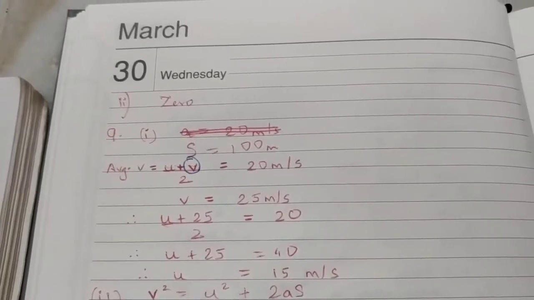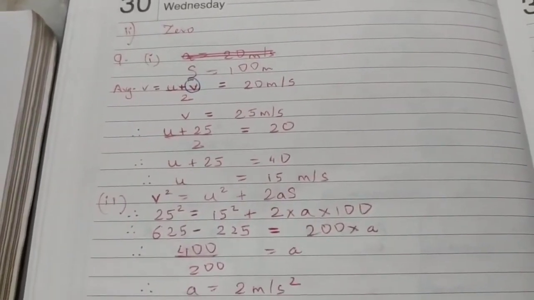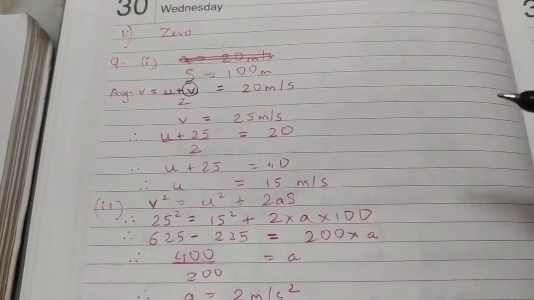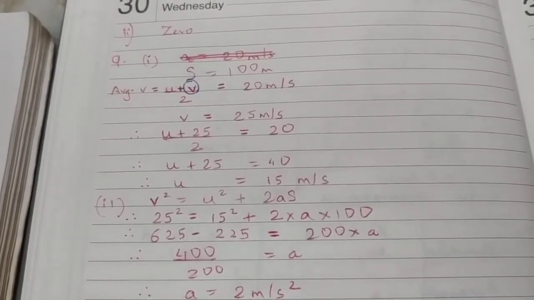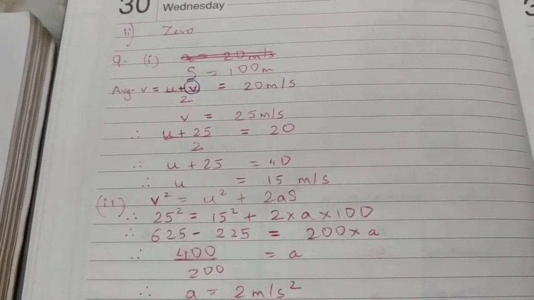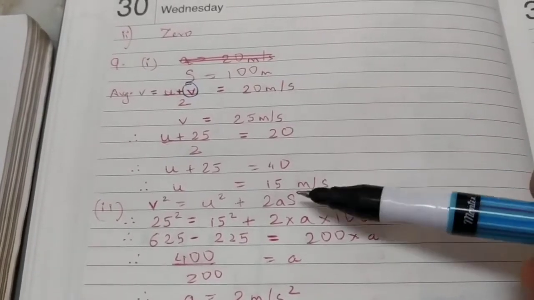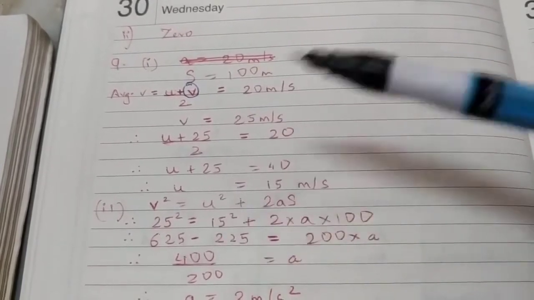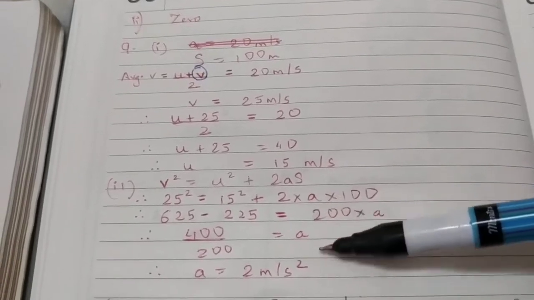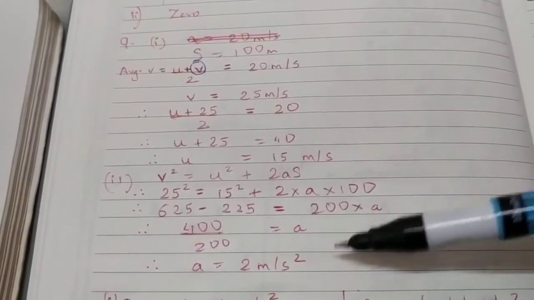Next, we want the acceleration. Now there are three kinematic equations that we know. v is equal to u plus at, but time is not given in this sum, so we can't use that. Then we have s is equal to ut plus half at square. Again, t we don't know. So the only possible equation which can be used is v square is equal to u square plus 2as. We know v, we know u, we know s. So solve and get the value of a, which is 2 meters per second squared.